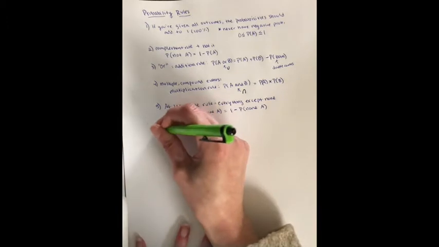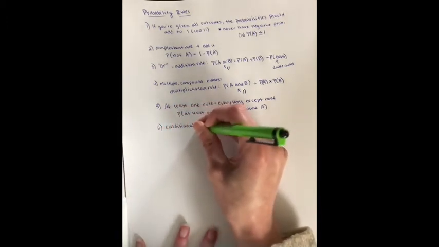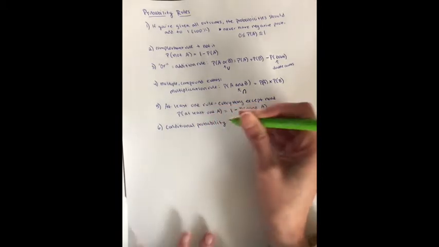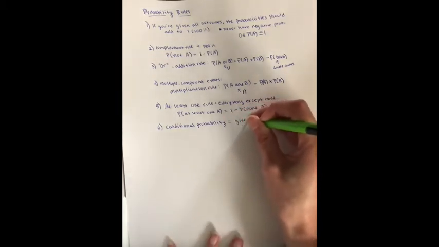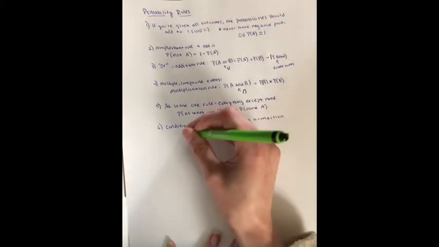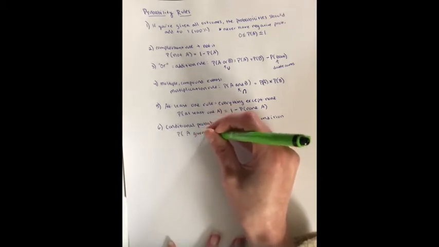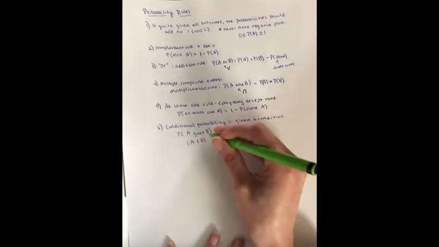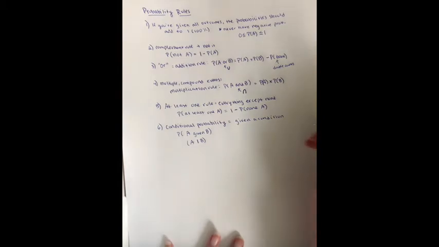All right, and the last one is the conditional probability. And that is the probability of something given another thing. So it's given a condition. It's like the probability of A given B, and oftentimes we'll write it as A given B. So knowing that B is true, what's the probability of also A?